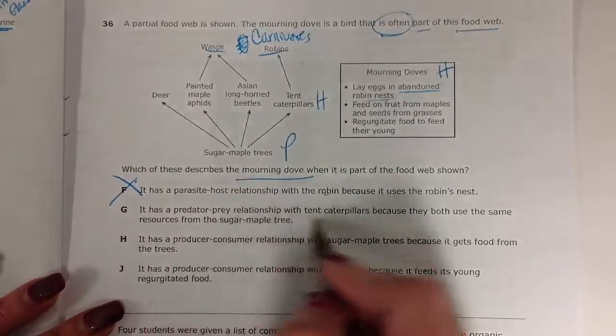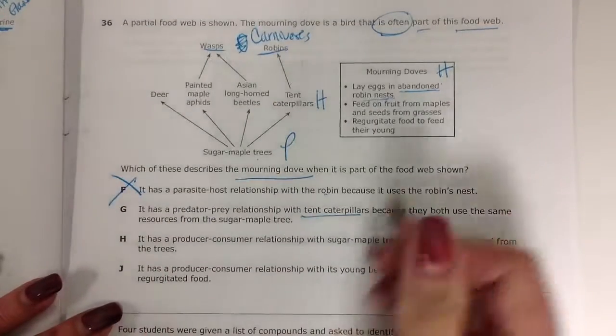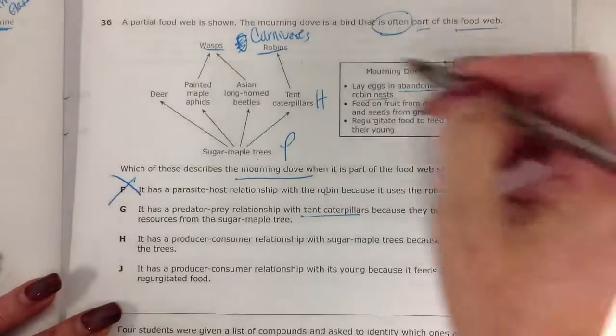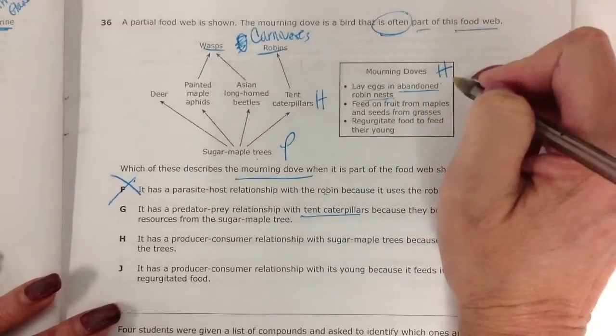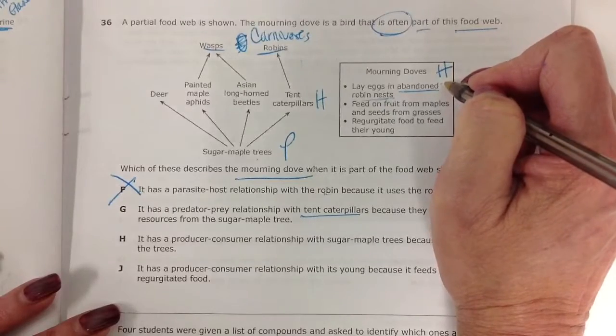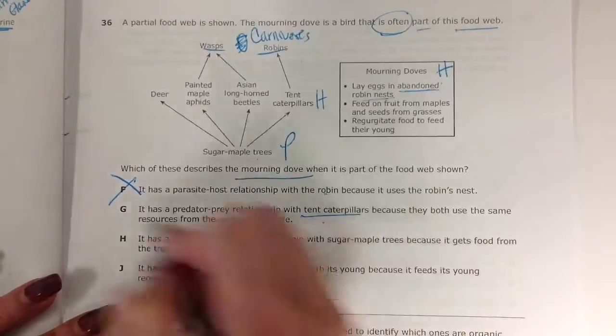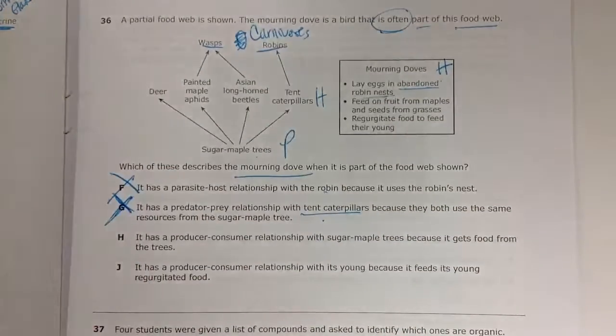It has a predator-prey relationship with tent caterpillars. Well, from what we have established here, we know that it is a herbivore feeding strictly on producers, so it is not having a predator-prey relationship with the caterpillar.